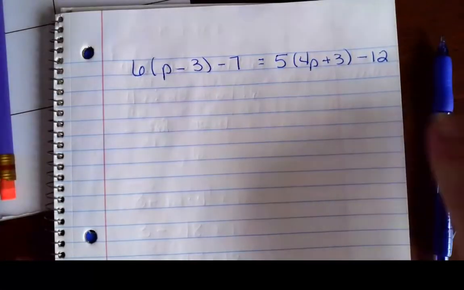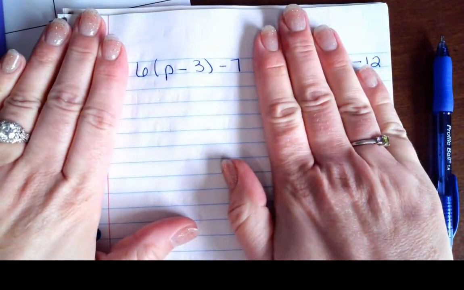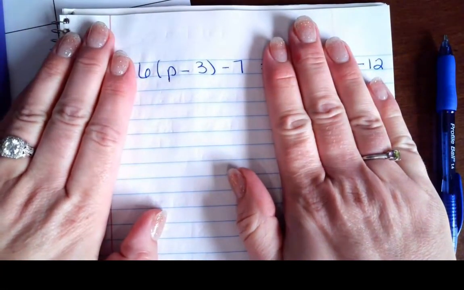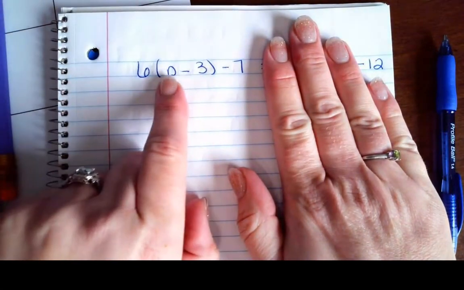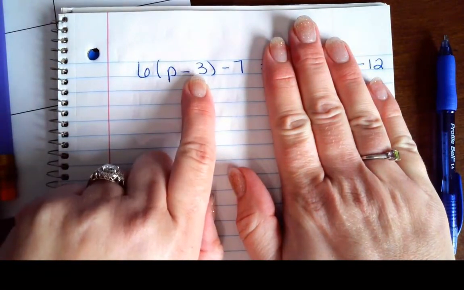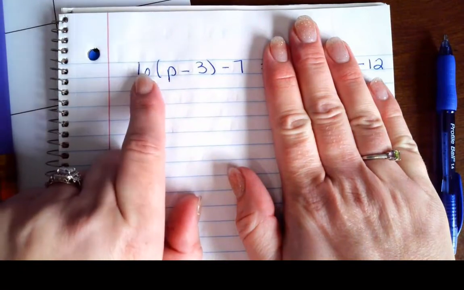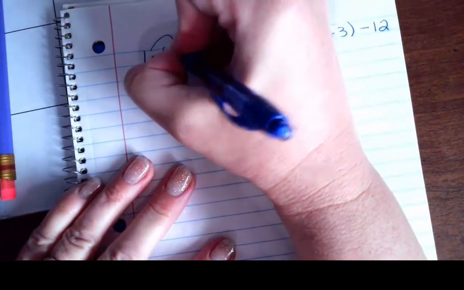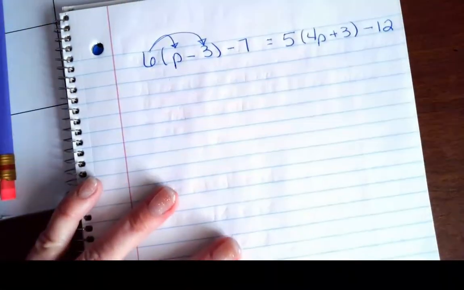So our next example, remember that the left side is a group and the right side is a group. So looking at the left side, I see order of operations, parentheses first. There's nothing I can do in there. So I'm going to go ahead and move out, and I'm going to get rid of those parentheses by distributing the 6. So I distribute the 6 to both of those.